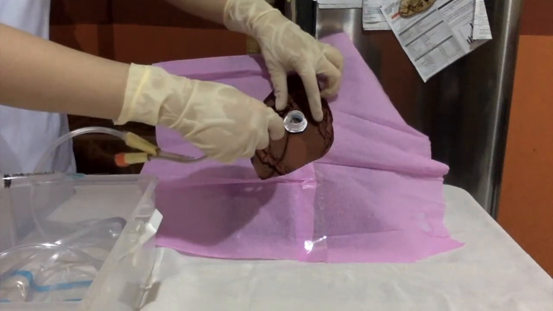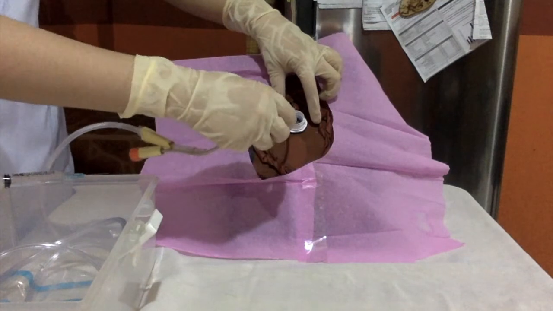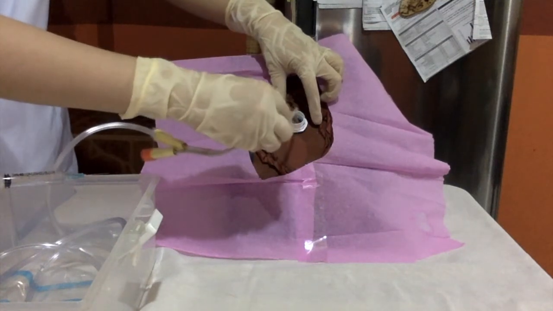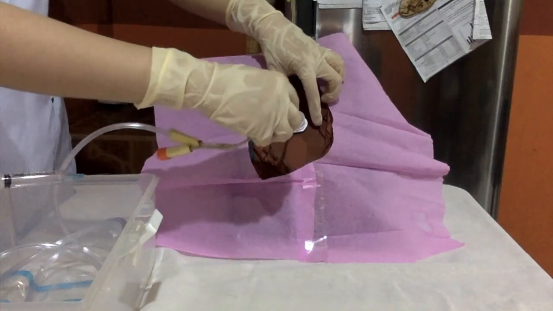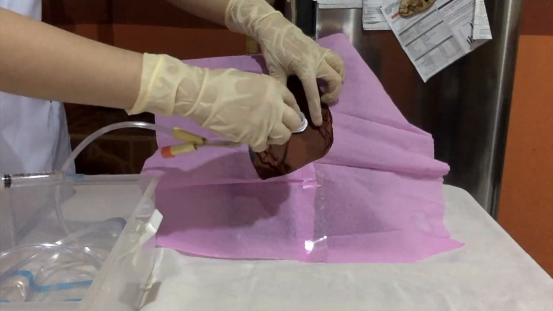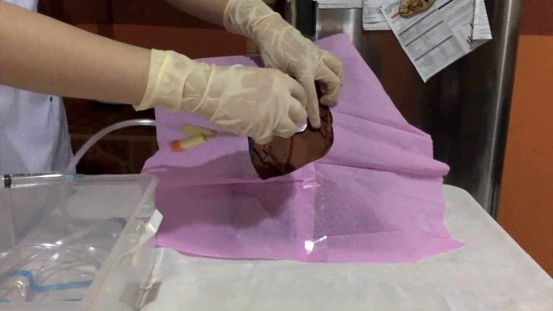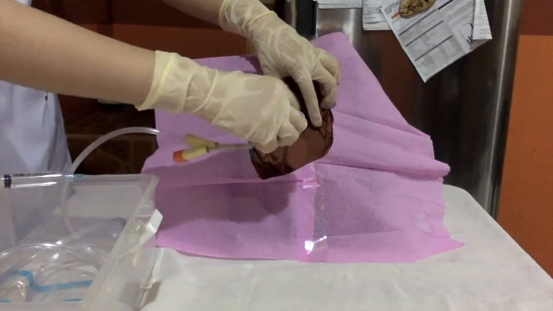The urine has returned and I will advance 1 to 1.5 inches more to ensure that the catheter is advanced far enough not to be dislodged and for safe inflation of the catheter retention balloon.